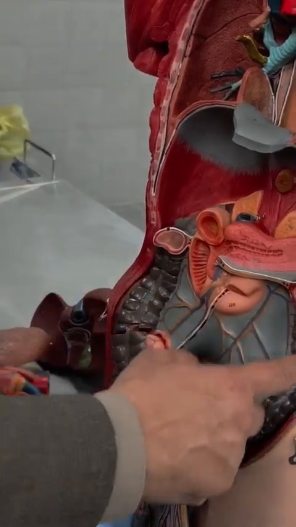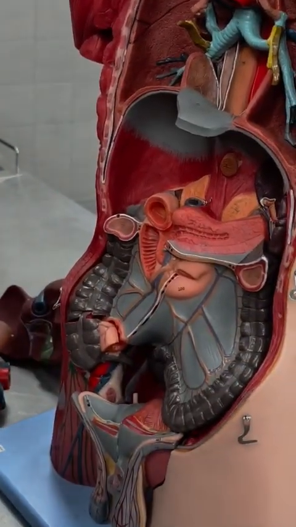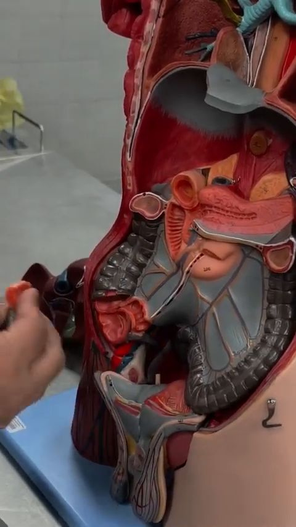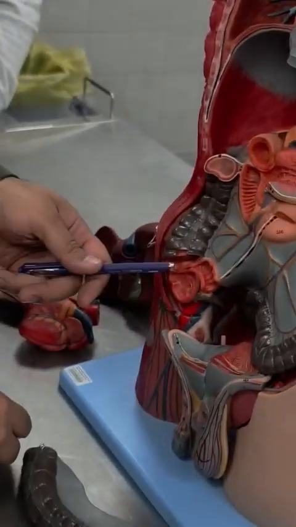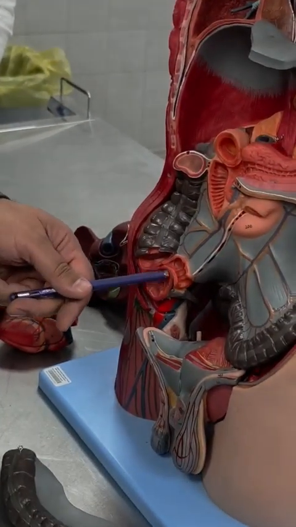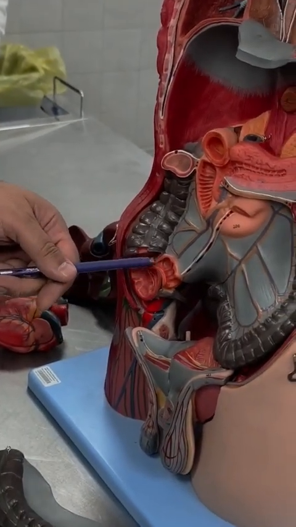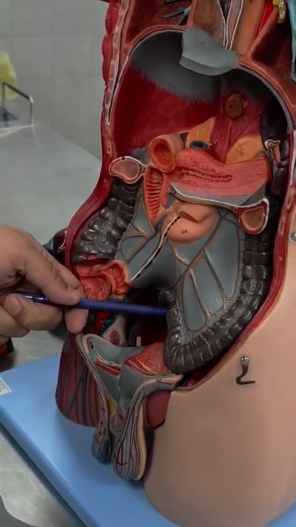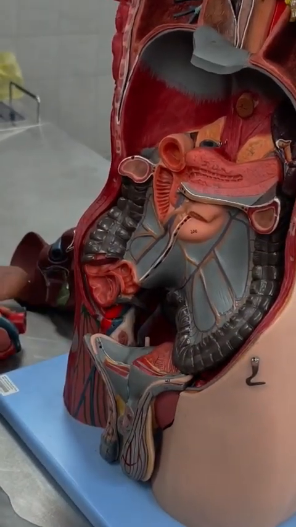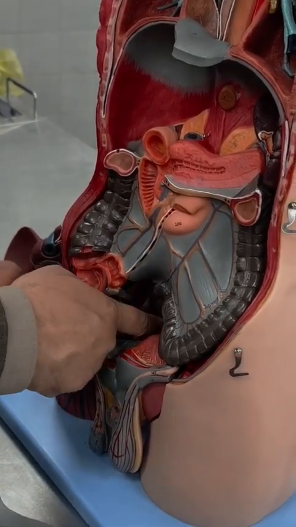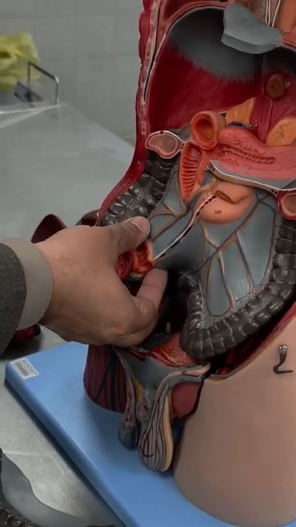The ascending colon and descending colon are retroperitoneal. Here is the cecum. Here is the ileum that attaches to the cecum at the ileocecal valve, or ileocecal junction. Here is the sigmoid colon, which has a sigmoid mesocolon and is intraperitoneal, and the end part is the rectum.